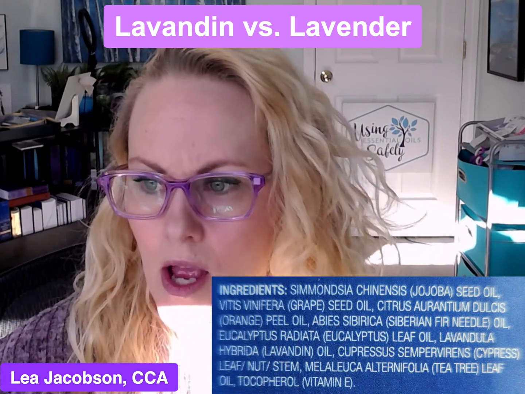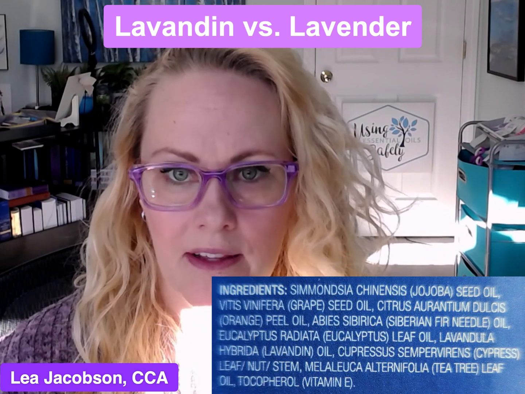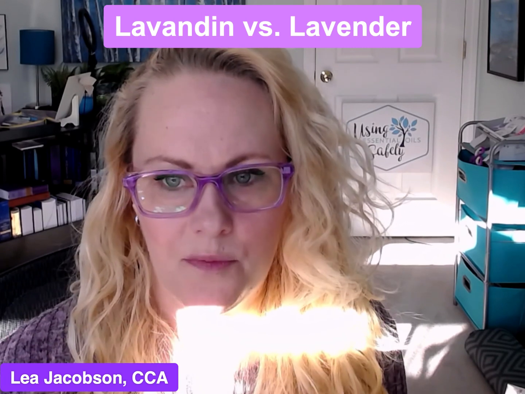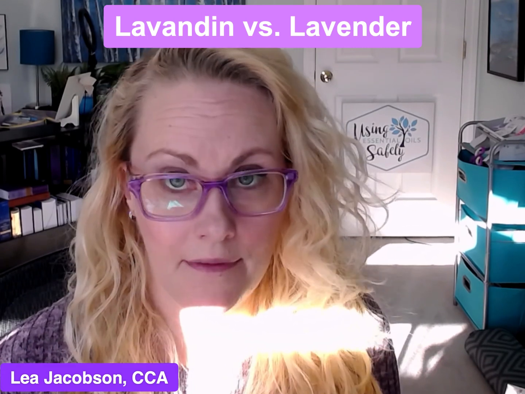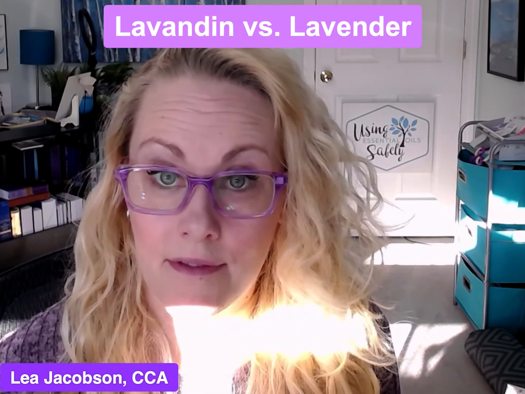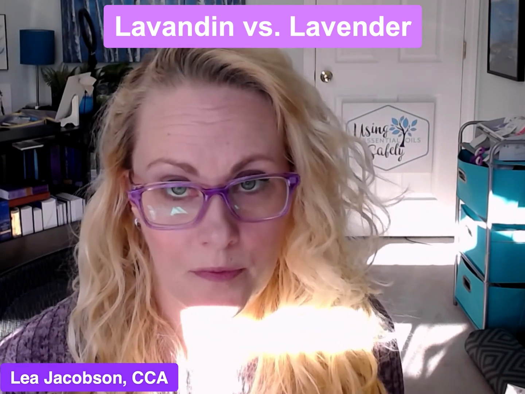All right, so now that you know the difference between lavandin versus lavender, I wanted to give you the differences between the four lavenders. So I already mentioned Bulgarian and French lavender, which can be used interchangeably, safe for all ages, safe with dogs, no topical max, no safety issues as far as contraindications or interactions.